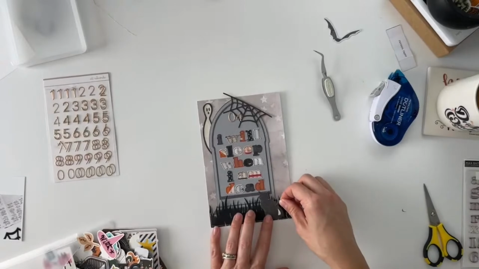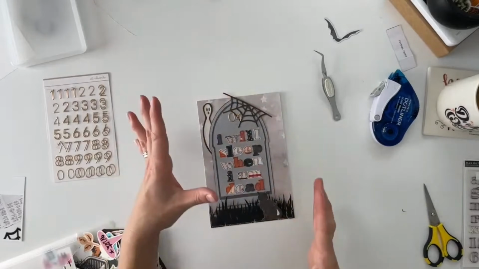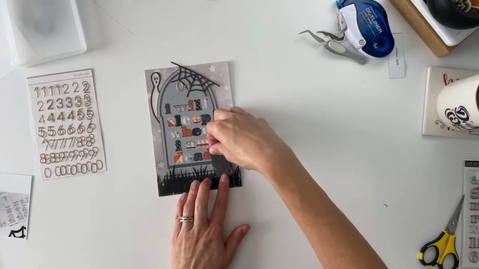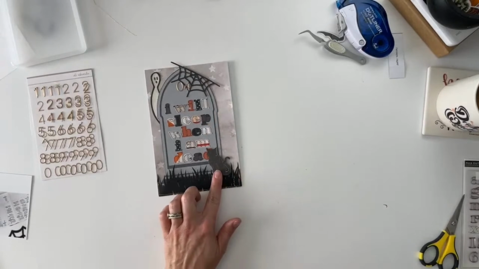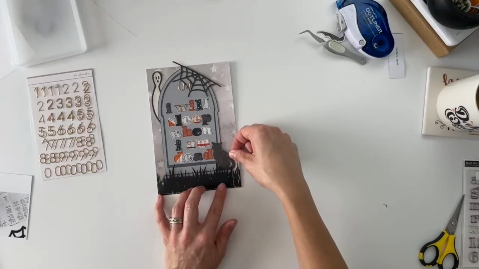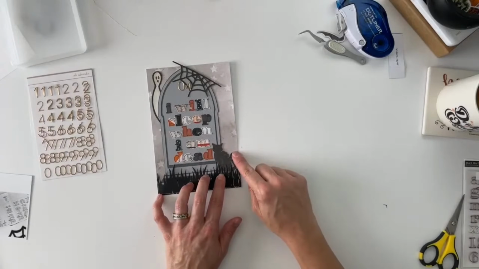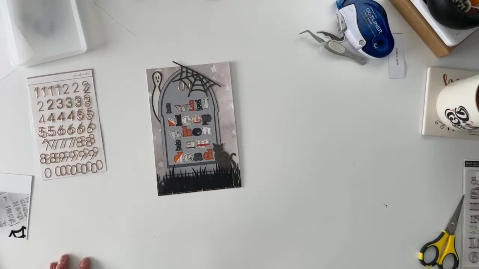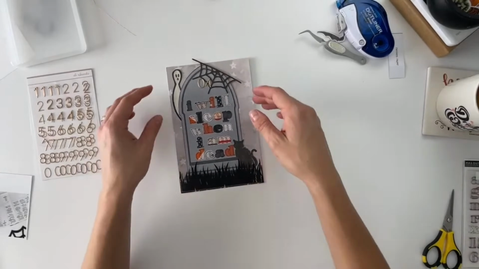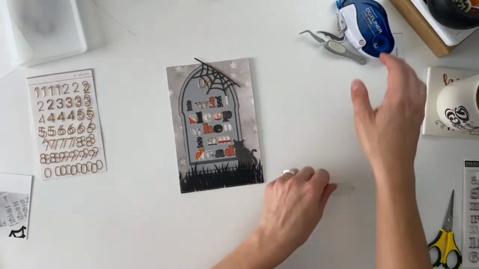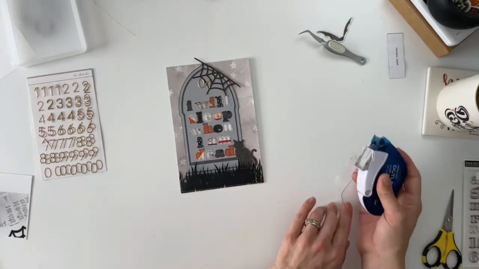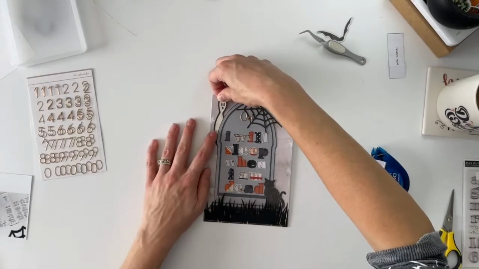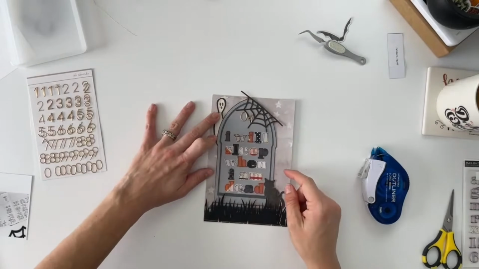Then I thought, you know what? I have this black cat in my stash of die cuts as well. Maybe that can go in the bottom because I wanted something to make this have more balance. I think having that visual triangle where you've got something in the upper right hand, the upper left hand, and the lower right hand, it gives you that triangle look and makes this layout feel more balanced. So I am going to do that. I am going to place the cat in the bottom right hand corner.